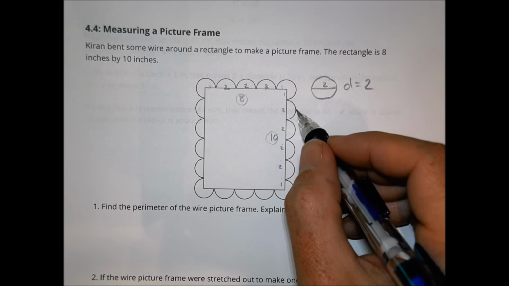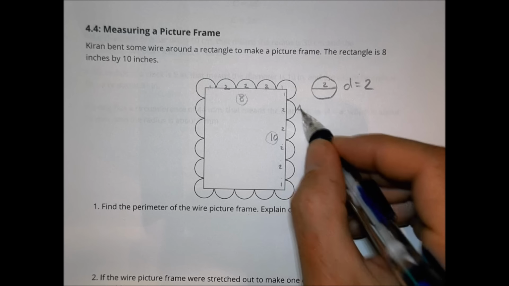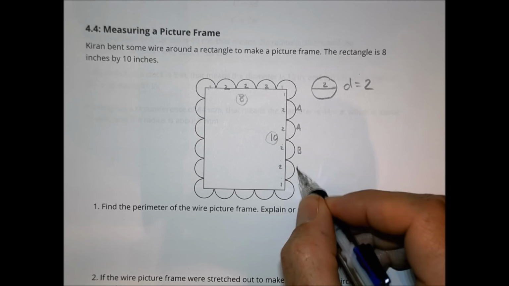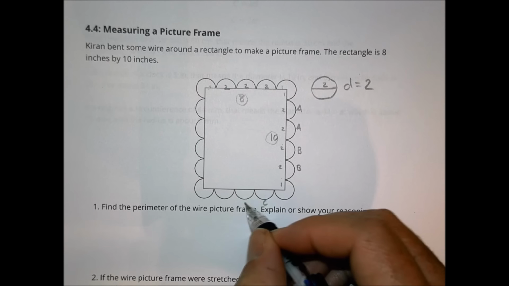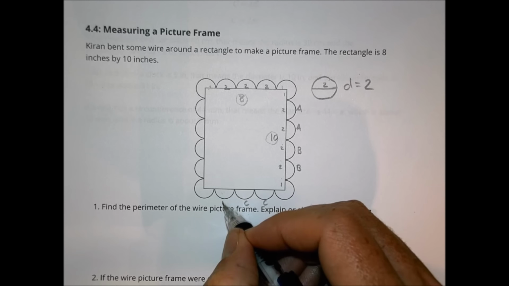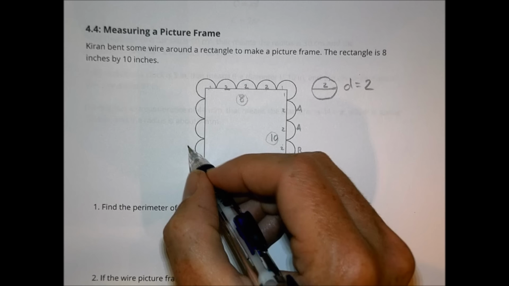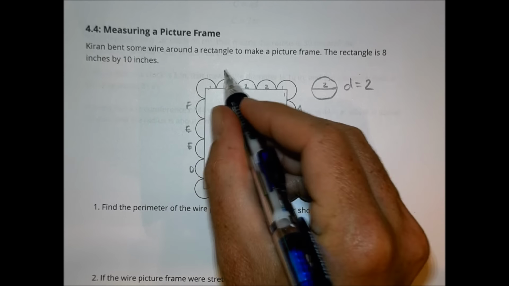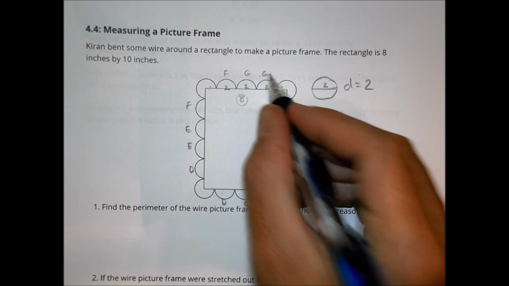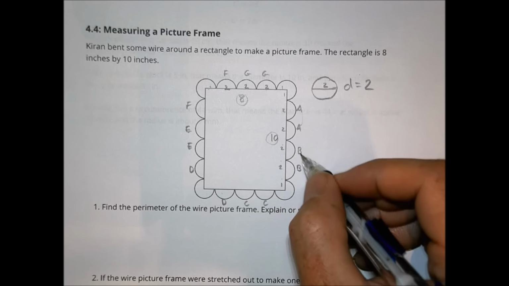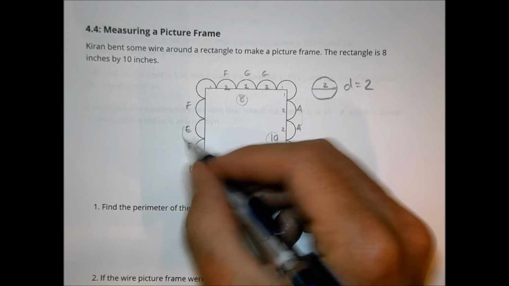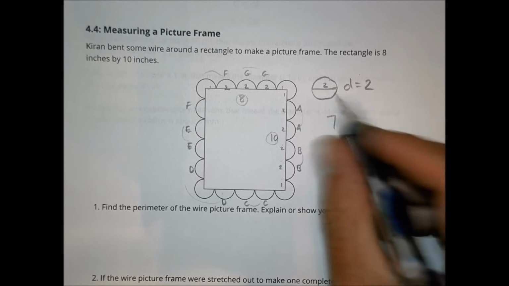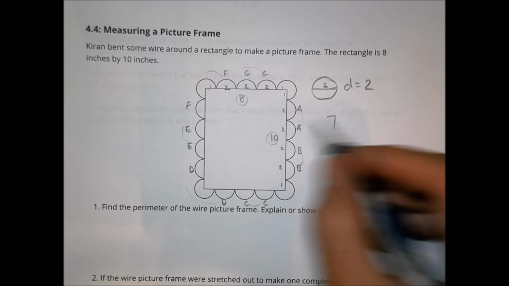Okay, so I could have this one here, let's call this A. So there's A, here's B, here is C, put this one D for that one, here's E, here's F goes there, and here's G. So already I have 1, 2, 3, 4, 5, 6, 7. So I have 7 half circles, which means I have 14 half circles. I have 7 full circles there.